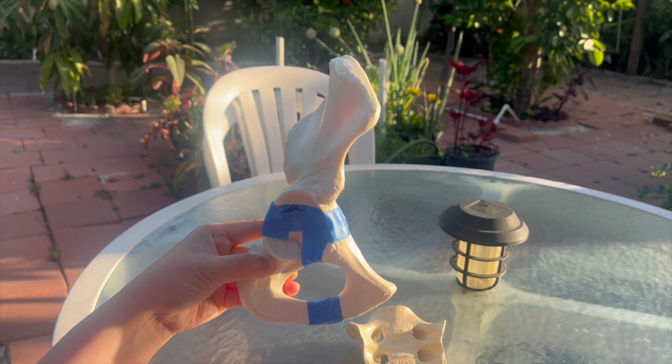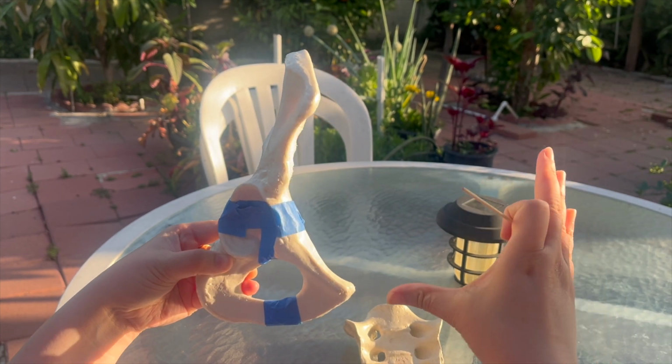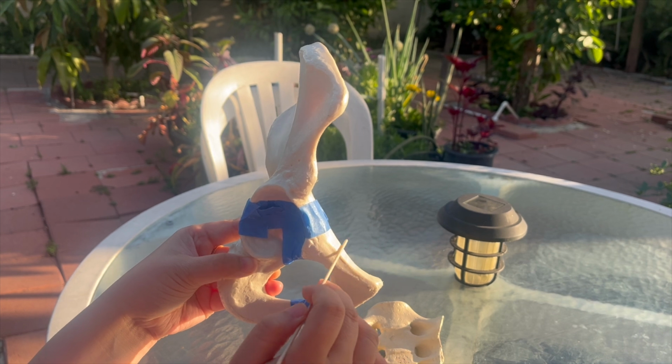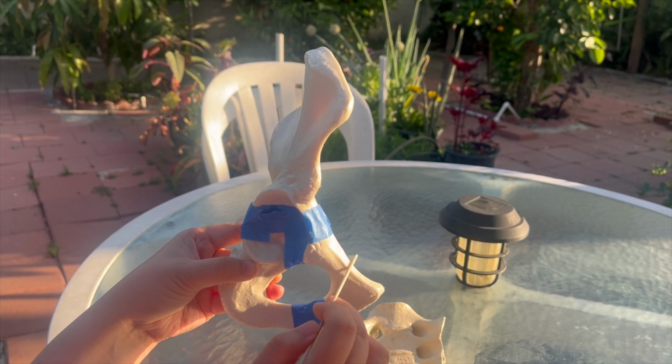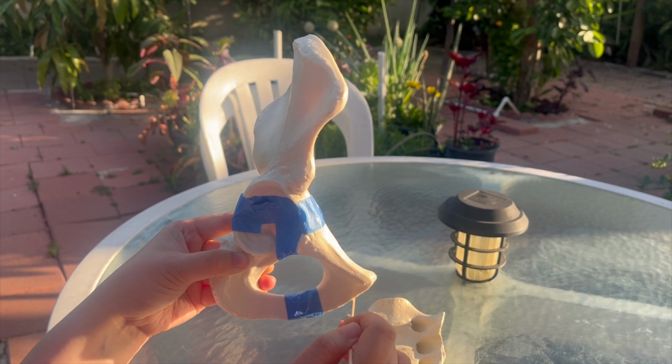The pubic bone is this area right here. There's a pubic symphysis where it's going to join with the other pubic bone. So with the pubic bone, the one on top is the superior ramus of the pubic bone, and the bone on the bottom is the inferior ramus of the pubic bone.